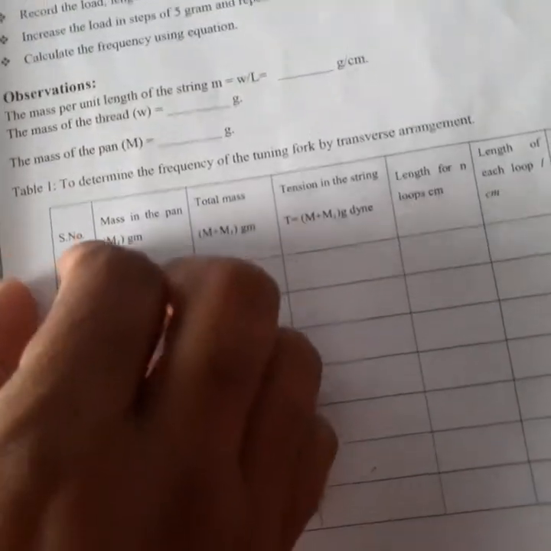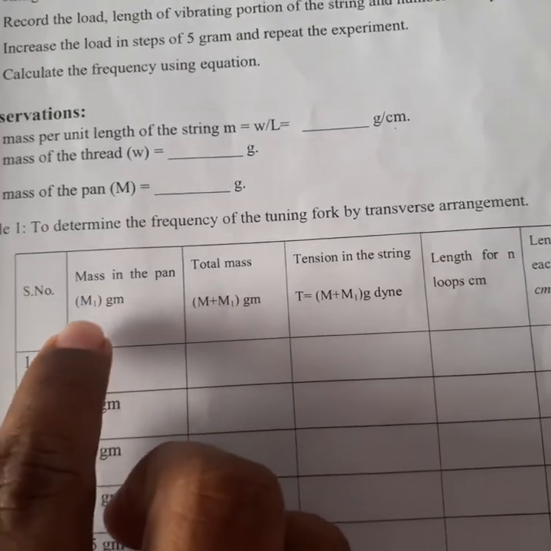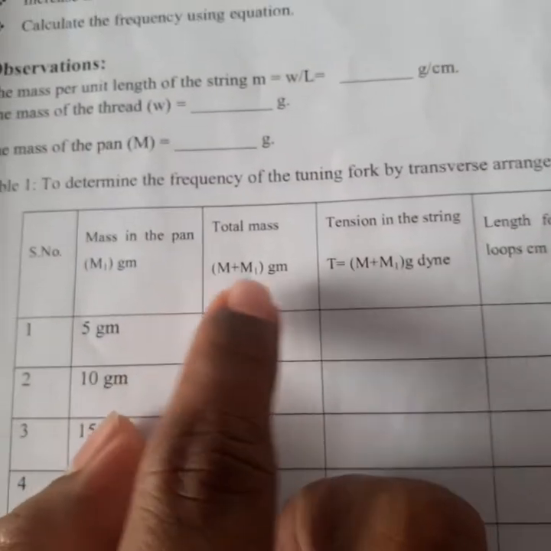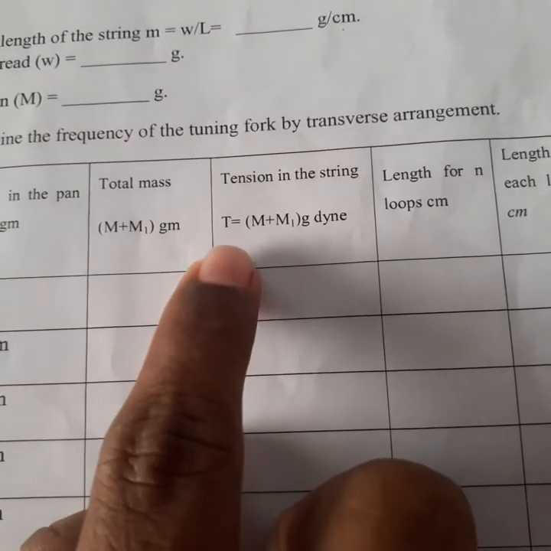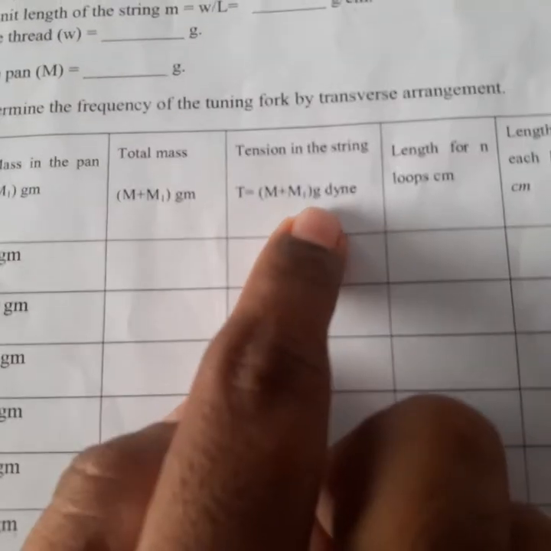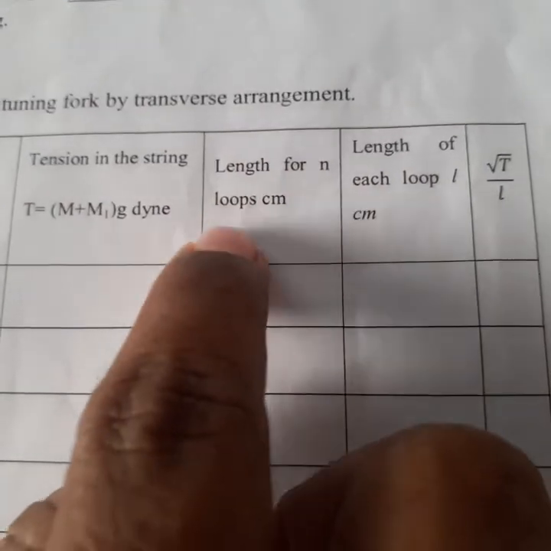You see here the observation table, with serial number. The first column is mass in pan, that is M1. Next, total mass, M plus M1 grams. Then tension in string, where the tension formula is T equals total mass into g. Next, the length of the n loops.